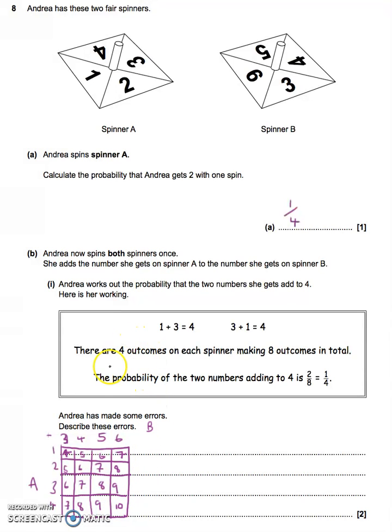So there aren't 4 outcomes. That's one mistake that she's made there. She said there are 4 outcomes. There aren't. There are 1, 2, 3, 4, 5, 6, 7, 8, 9, 10, 11, 12, 13, 14, 15, 16. 4 by 4 grid, 16 outcomes. So there are actually 16 outcomes, not 4. 4 outcomes on each spinner, not 8 in total. So that's our first mistake.